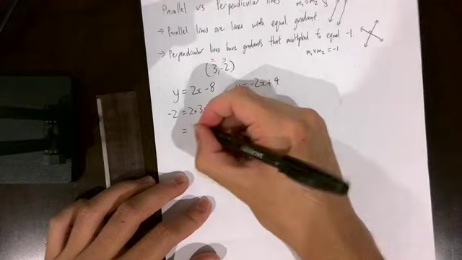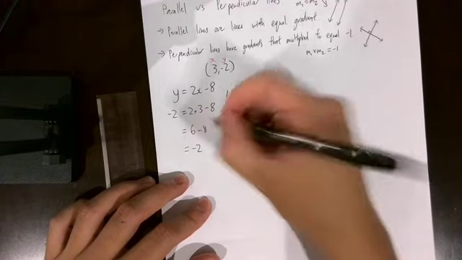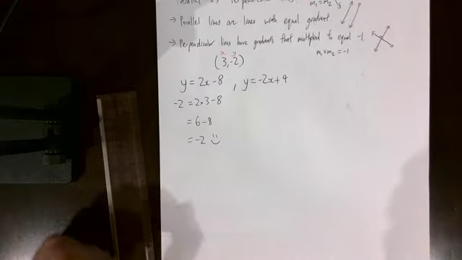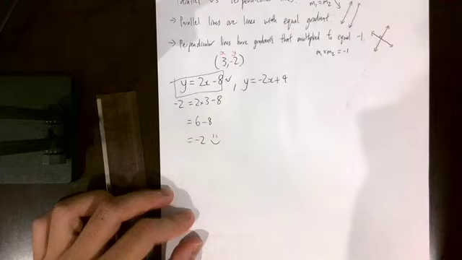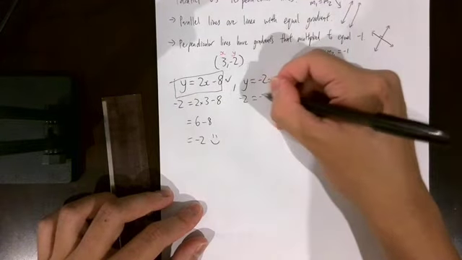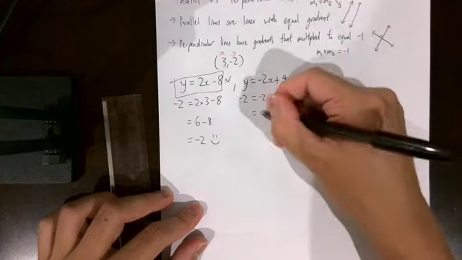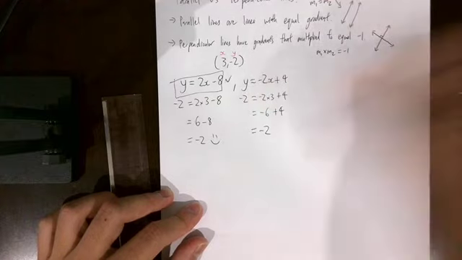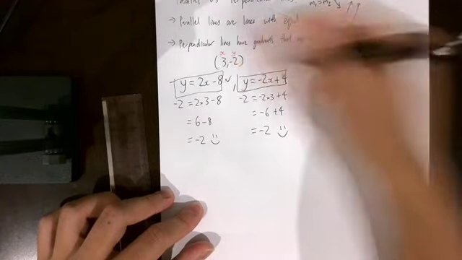We know that 2 times 3 is 6, and 6 minus 8 does equal -2. So we're happy with that, all right? And so that's one way of showing that our equation works just for this equation here. Now we're going to do the same with the other equation. -2 equals -2 times 3 plus 4. We also know -2 times 3 is -6 plus 4, and that all equals -2 as well. So we are happy on this side as well.